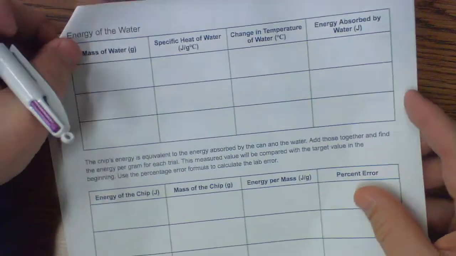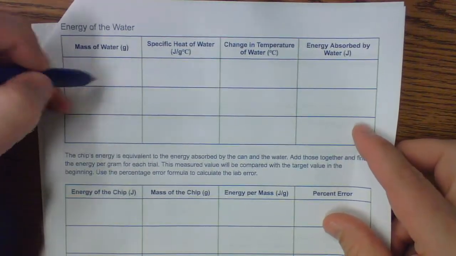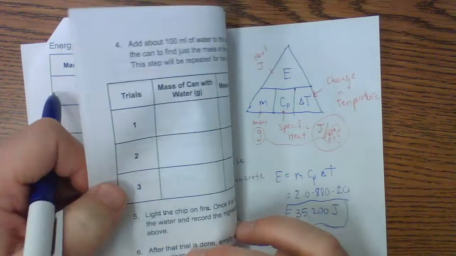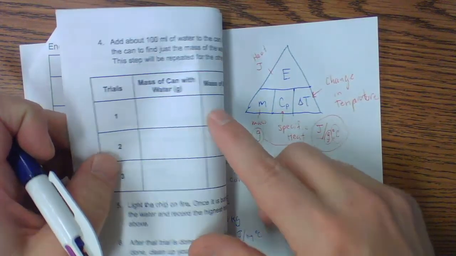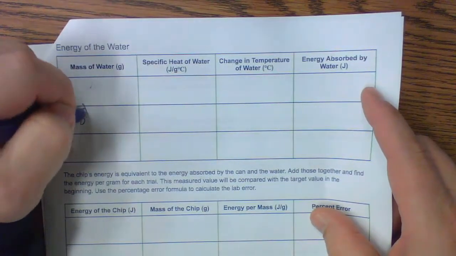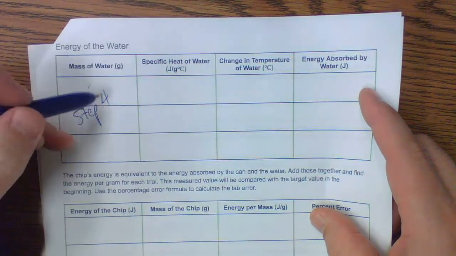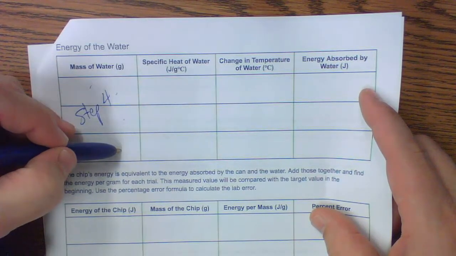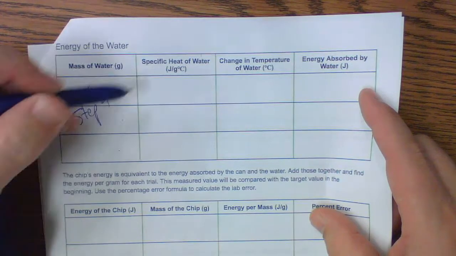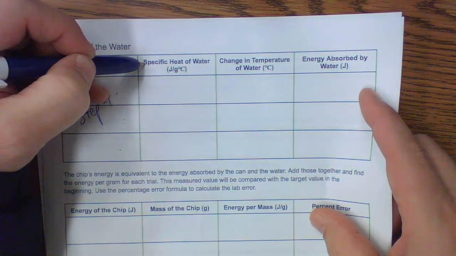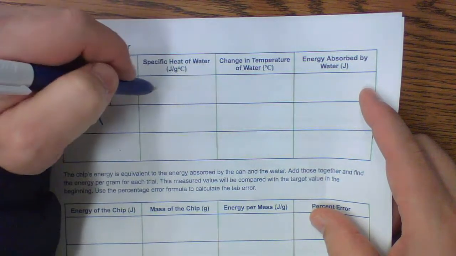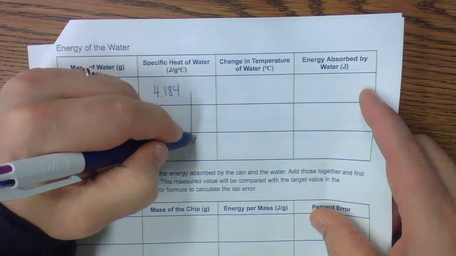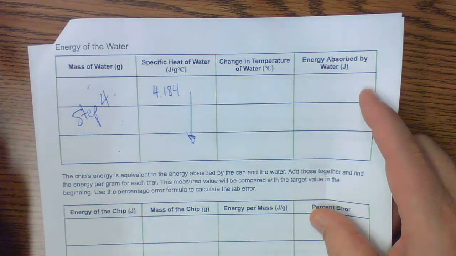Now we're going to do the same thing for the water. So the mass of the water, you should have that value already as well. That was back here in step 4. Now this is not going to be the same for each. So in other words, you're going to have probably a slightly different number for each of these. The specific heat of water, though, is always the same. That's 4.184, and that is going to be the same for all of those because it's always water.